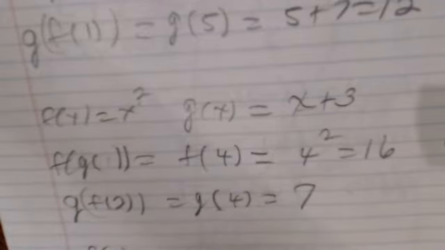If I tell you that f of x is x squared, and I tell you that g of x is the square root of x, something interesting happens here. So let's do f of g of 9. Well, g of 9 is the square root of 9, which is 3.